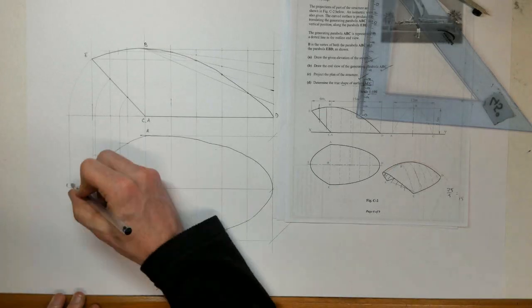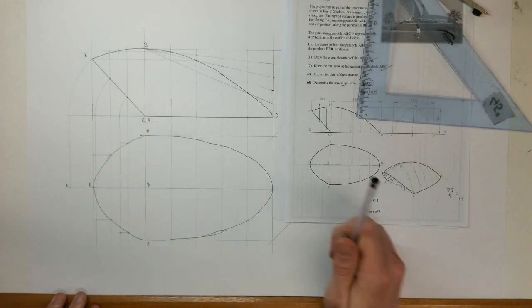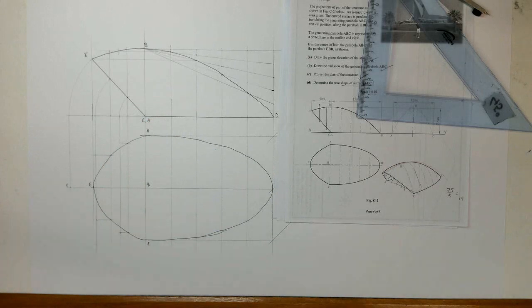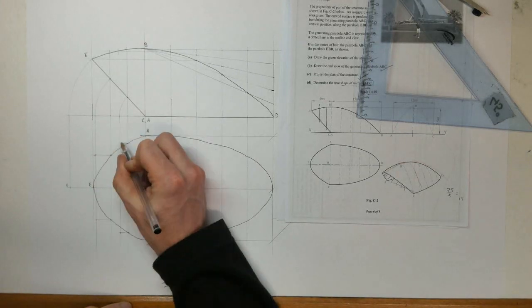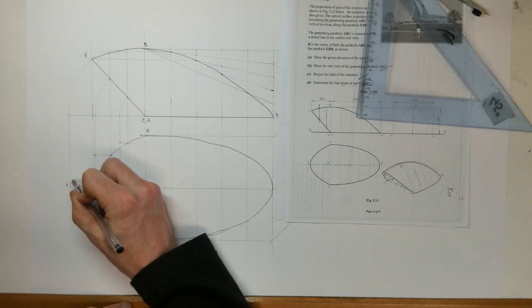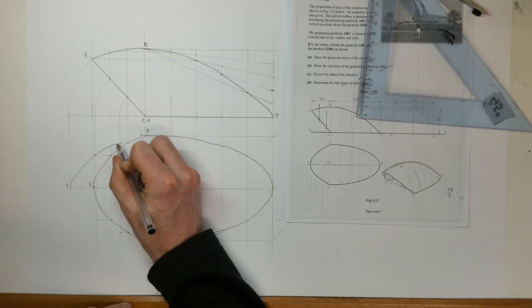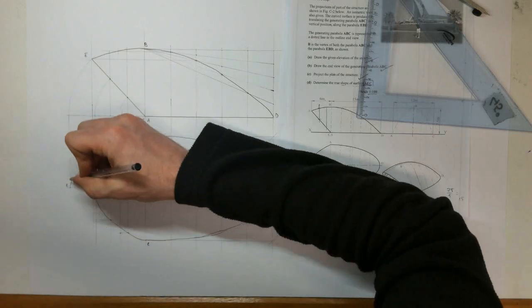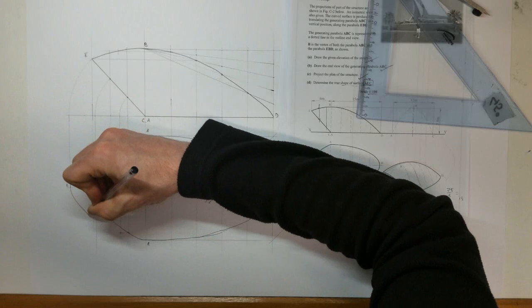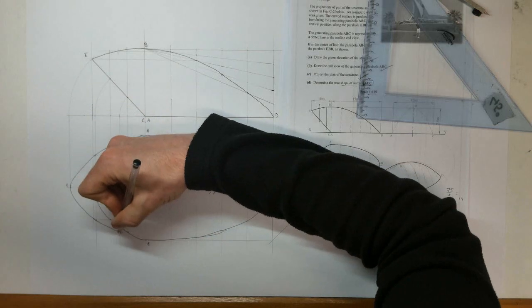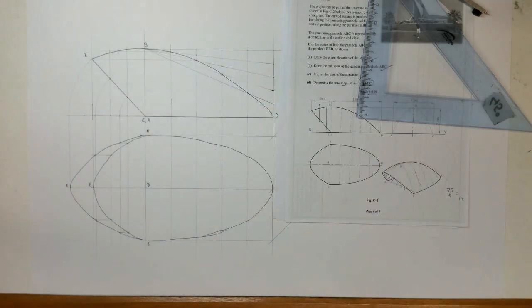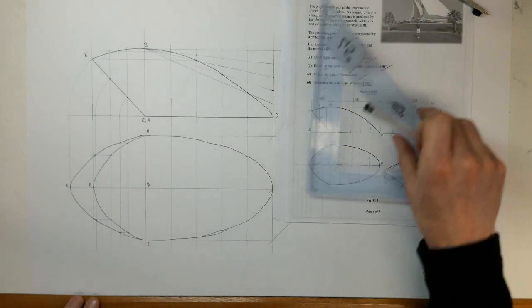So I've got the distance to travel there. That's probably enough. Should be able to draw it freehand. Yeah, so that's rotated down into that position.